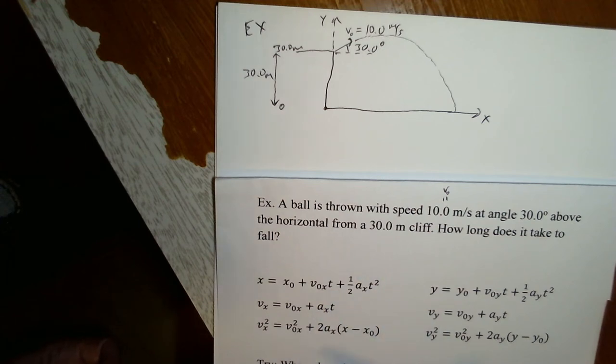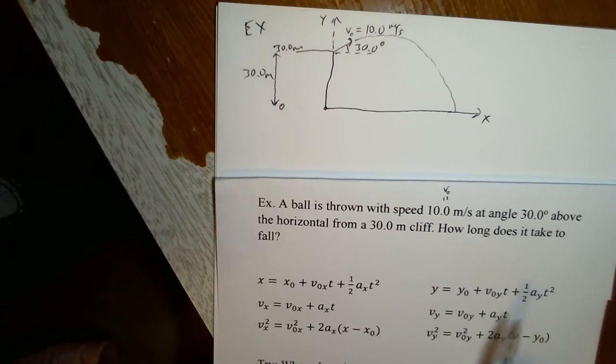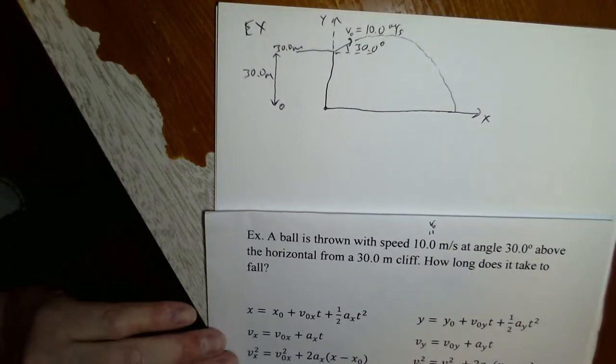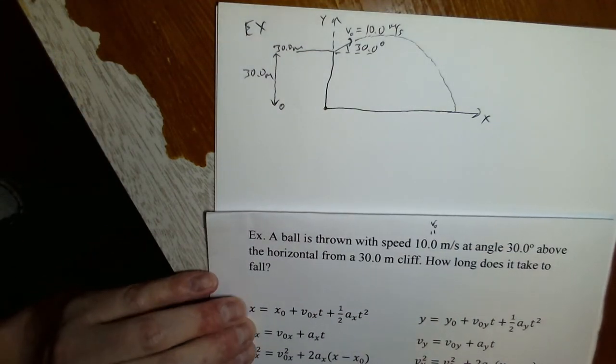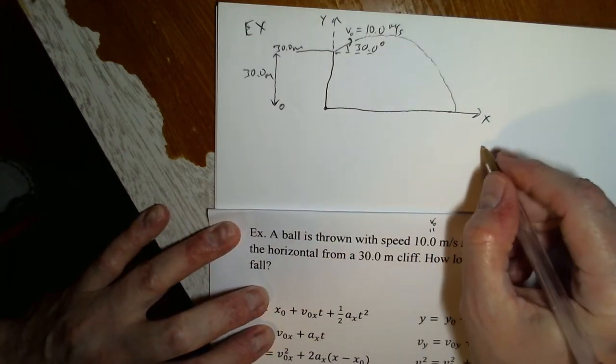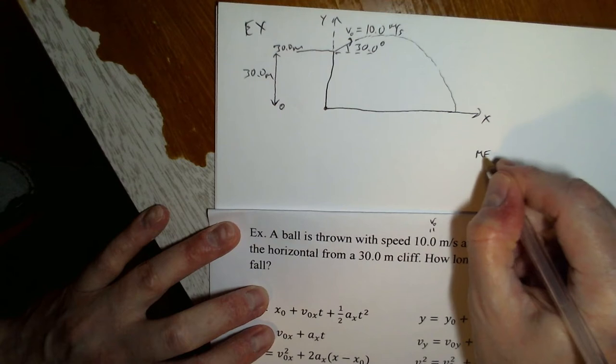The falling is happening entirely in the y direction. And there are two ways I can proceed. One is to solve the first equation in y for the time. The way I would do that is, in fact, I'll set up the equations both ways. So method 1, in fact, I'm going to solve the other way. So I'll call this method 2.